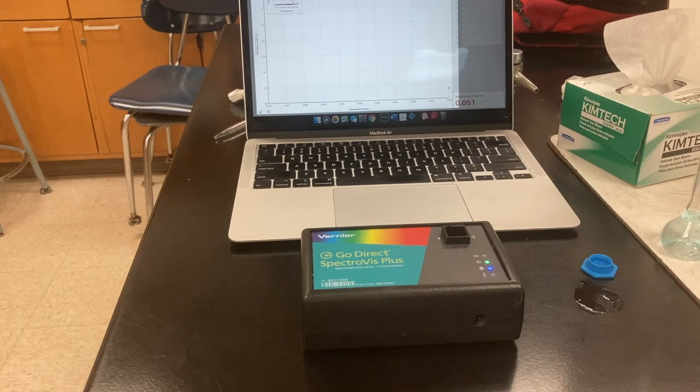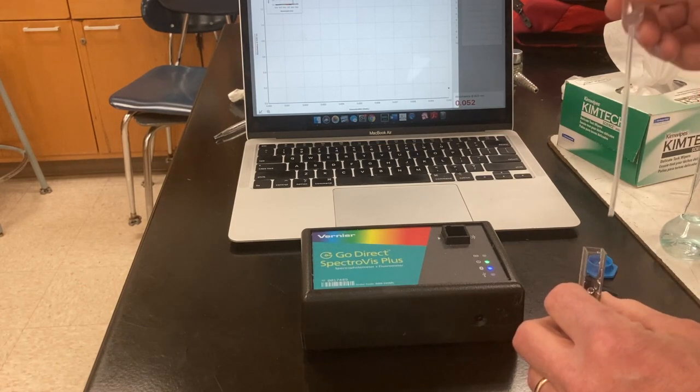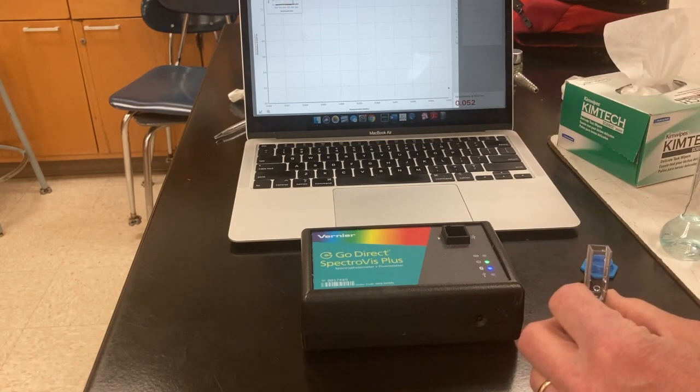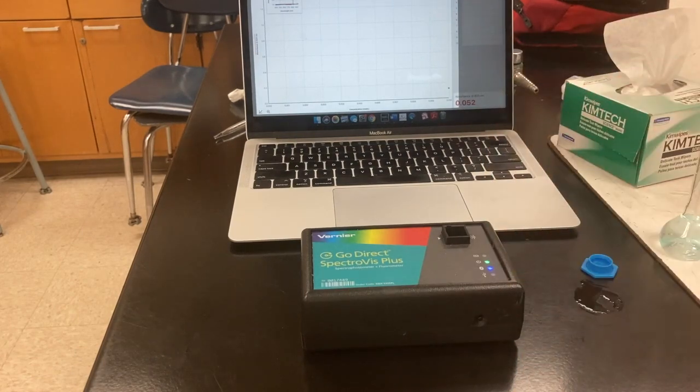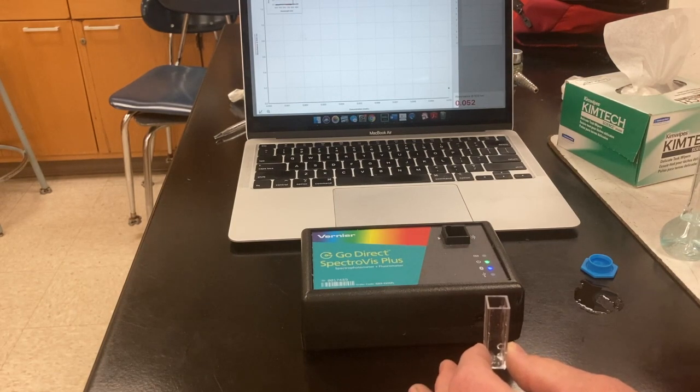And I'm going to do that twice just to make sure that there's no more dilute solution in there from the first sample that will change the concentration of my sample number 2.